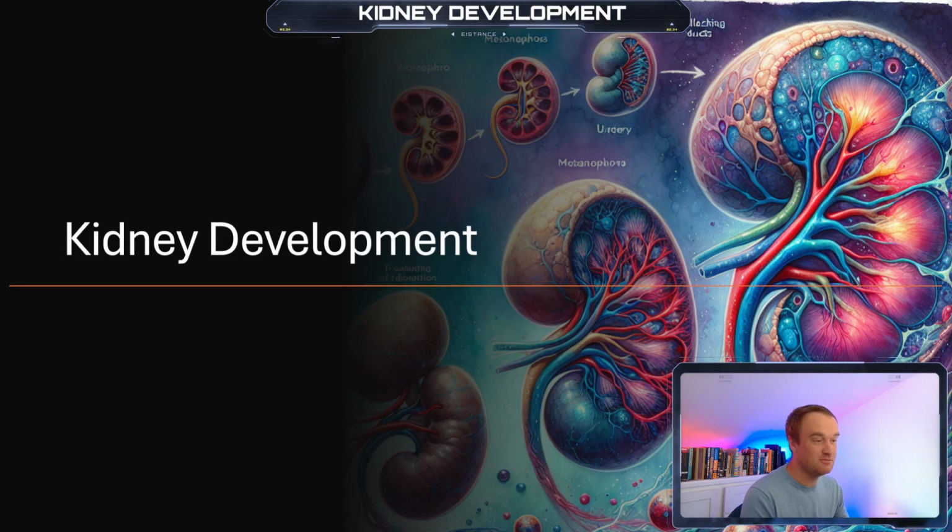Kidney development. Moving on, we've talked in the last few sections about the GI tract and the respiratory tubes and liver and stuff like that. So let's finish up with some of these internal organs. We're going to talk about kidney and the heart.